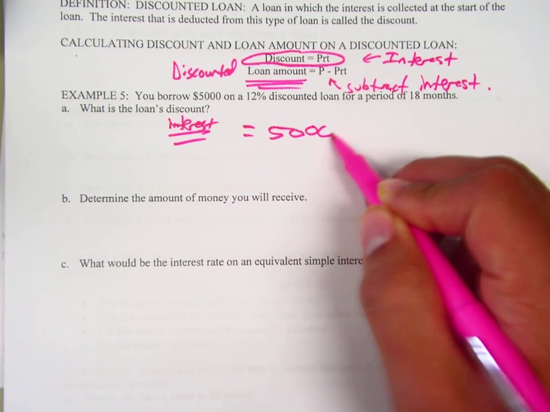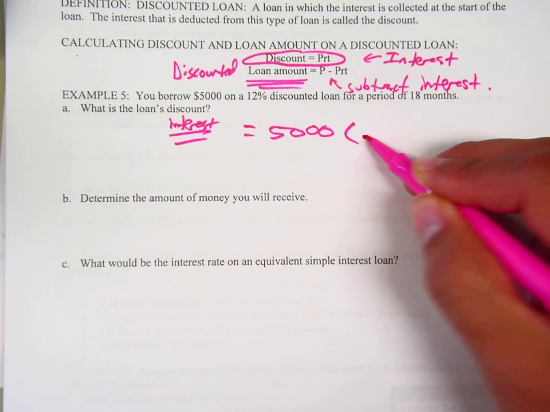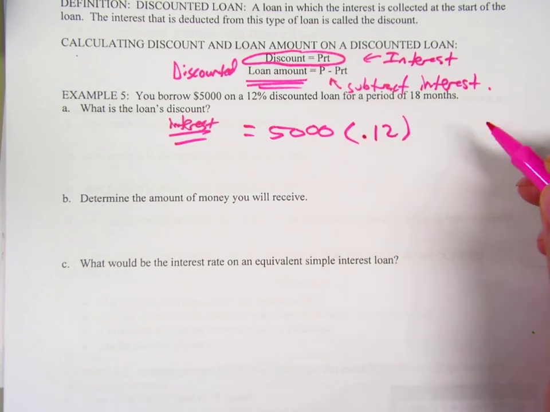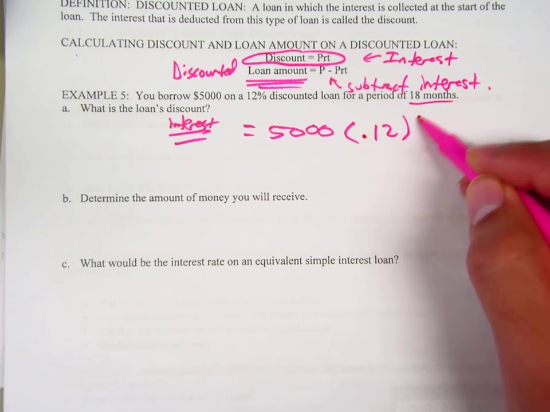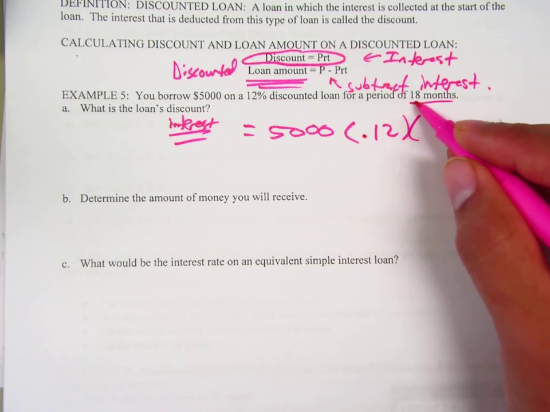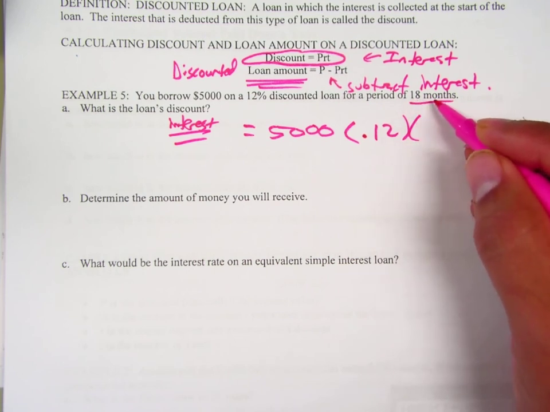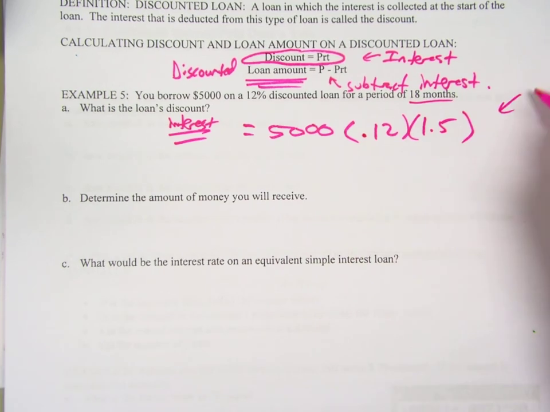Rate is 0.12, right? 12% is 0.12. And now 18 months, you could probably see that that's 1 year and 6 months, or 1.5 years, right? Or if you want, you could leave it as 18 over 12. That's how you get the 1.5. But make sure you convert it to years.